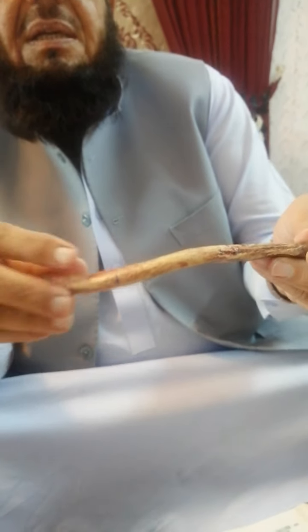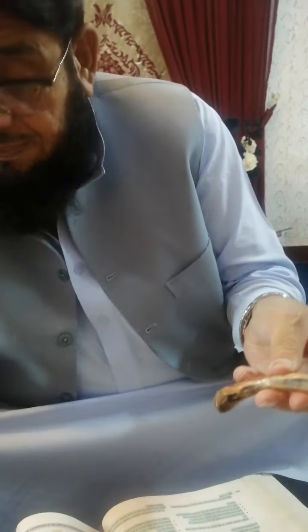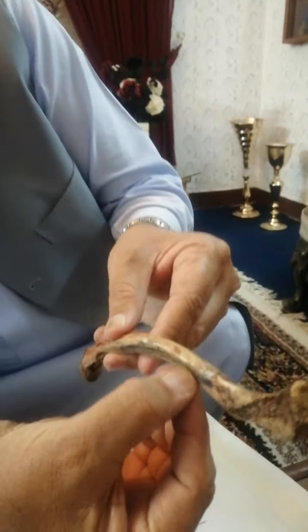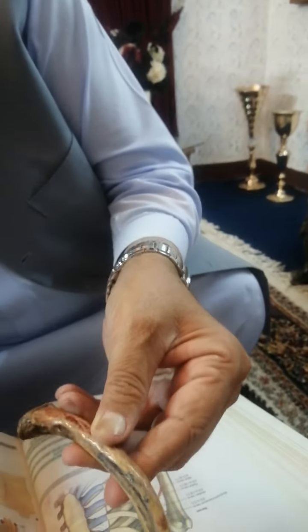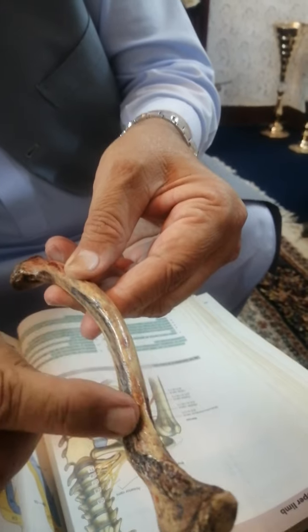And thirdly, on the inferior surface of the clavicle there is a groove. This is the subclavius groove.